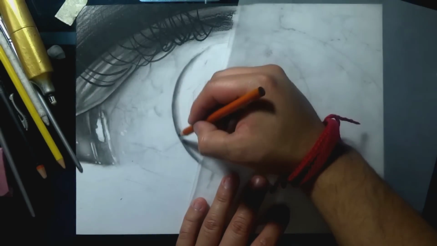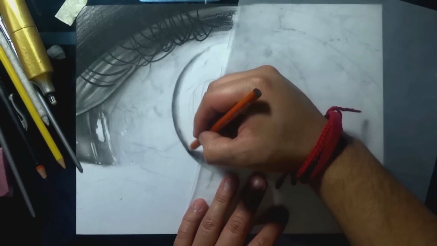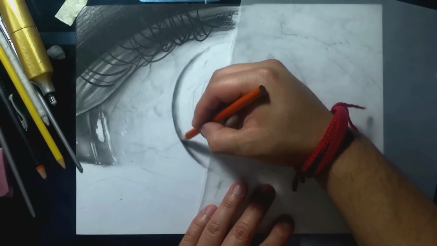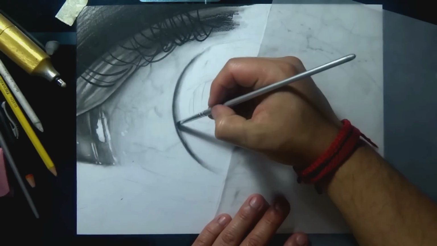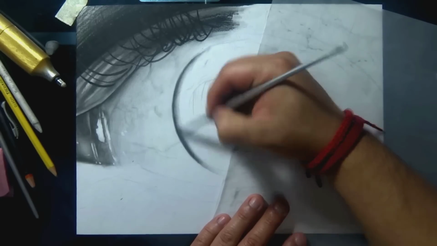We're gonna darken this up a little bit. So we got our medium charcoal pencil, and then go back over it with a brush.